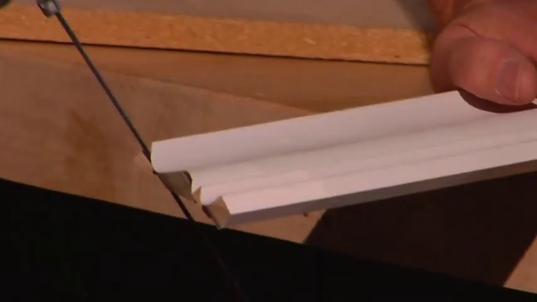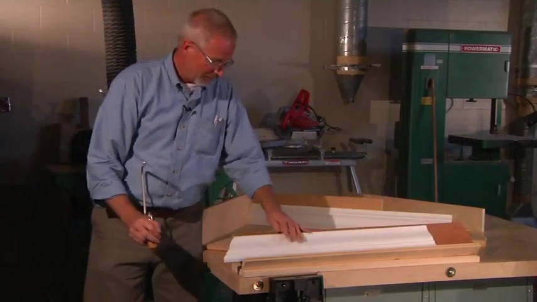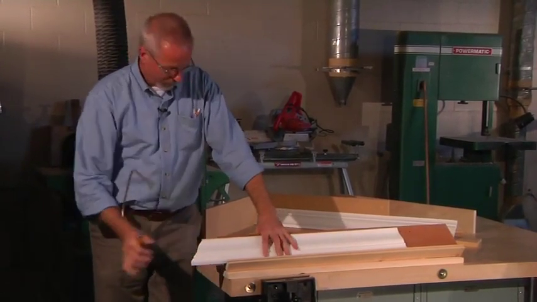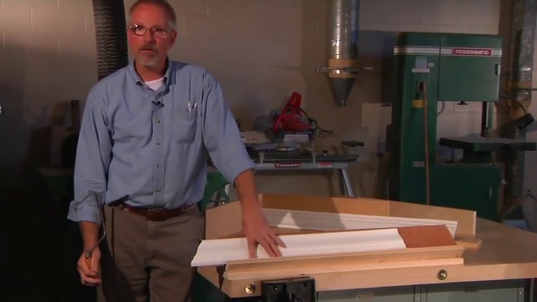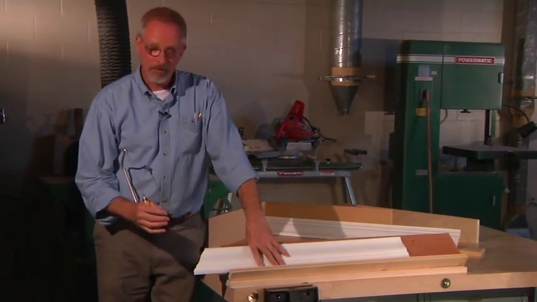It'd be really difficult to set our saw up so that we could be cutting in those proper planes. So I've built a very simple jig here that holds the crown molding at the angle that it would be in the wall, or on the wall, as we install it.